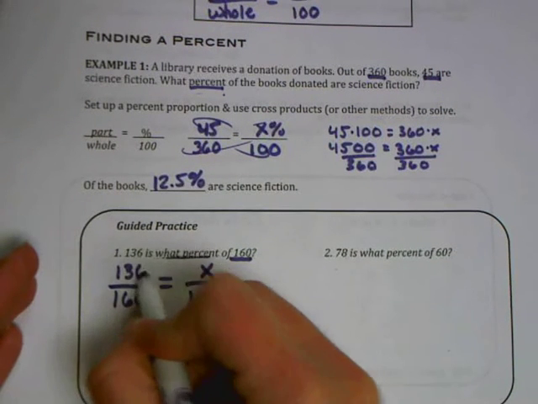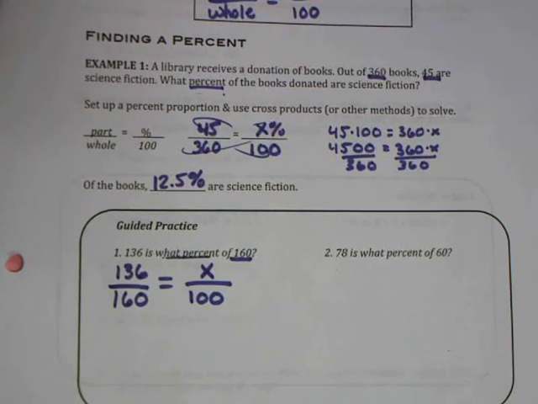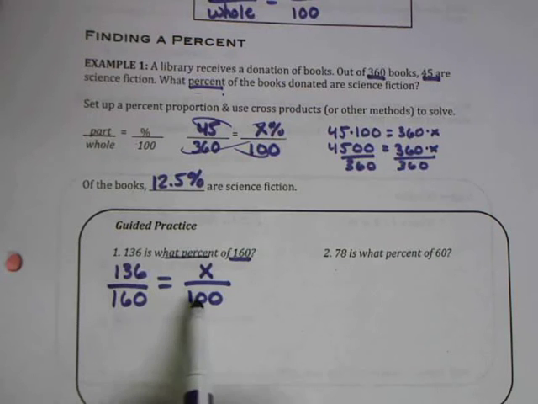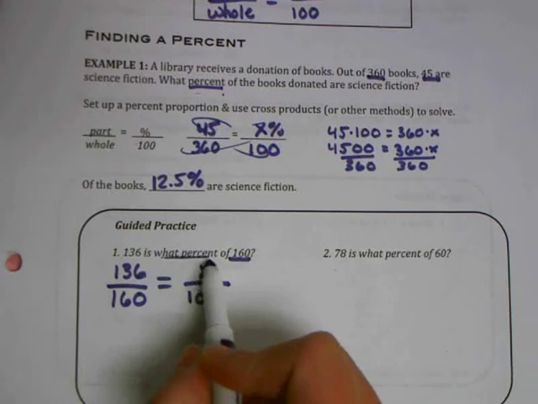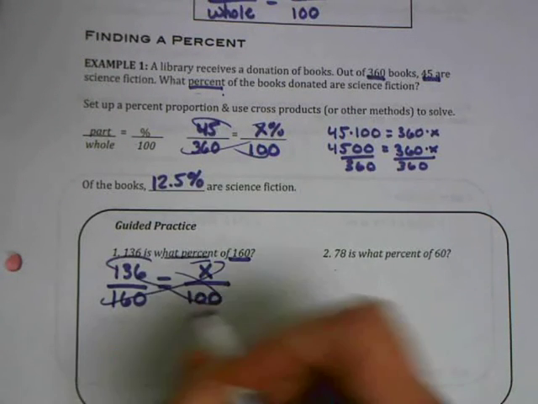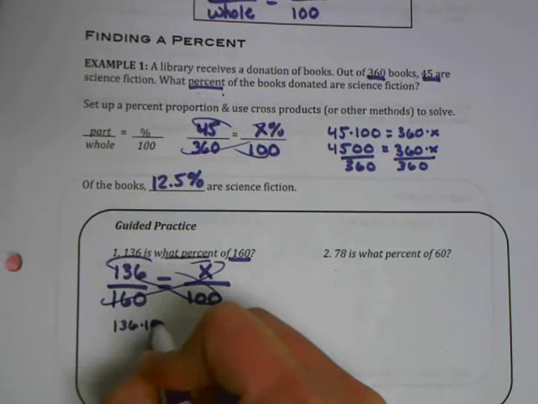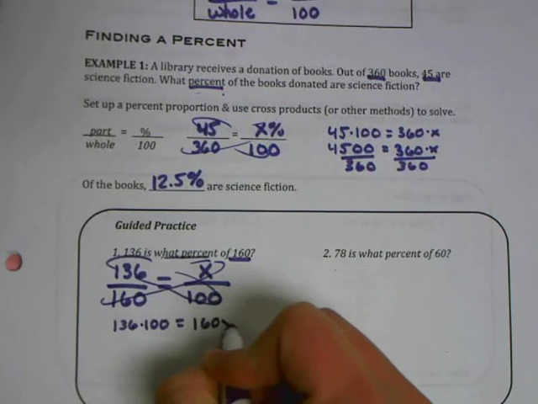136 is the part. Okay? You can't just always put the bigger number on the bottom. Be careful of that, and we'll see why in a minute. Once you have this set up, again, if you wanted to try and find equal ratios here, you could make them common denominators. I'll probably just do cross products because I'm in the habit of that right now.